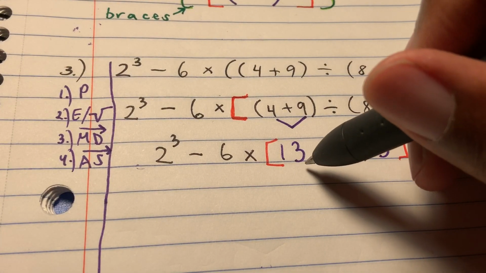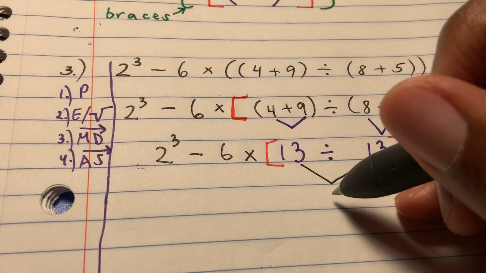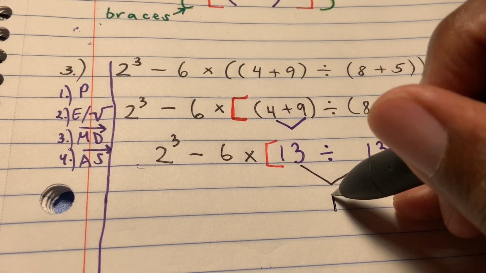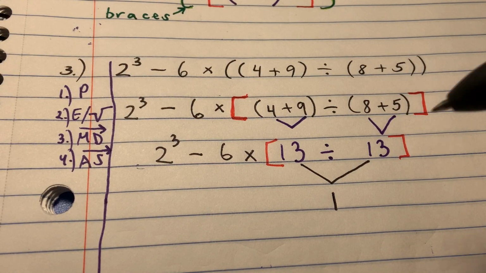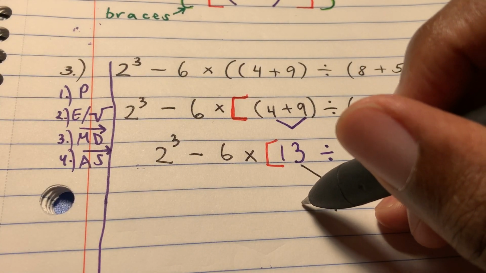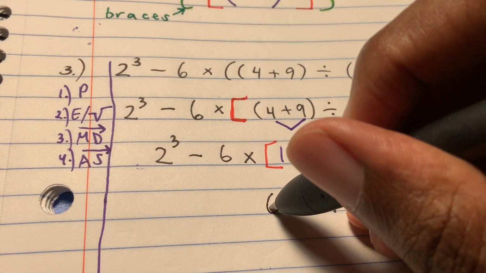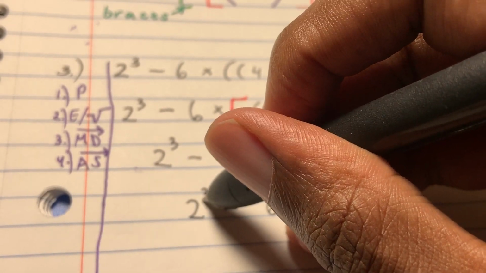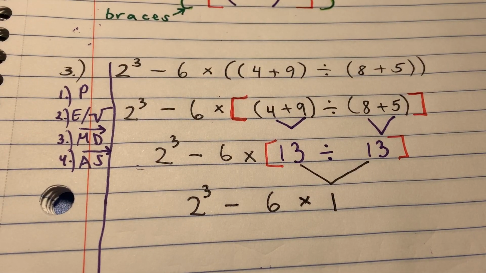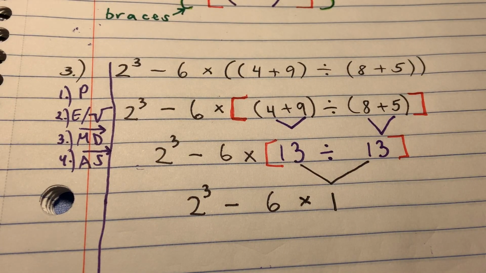So let's do it. 13 divided by 13 is what? Someone just said 1. Very good, because any number divided by itself is equal to 1, except 0 divided by 0. And now let's bring down the multiplication sign, and the 6, and the subtract, and the 2, and the exponent 3. Someone tell me again, do I need to keep the red brackets around the 1?